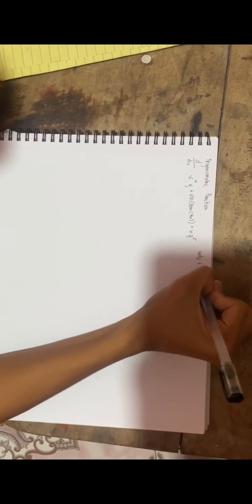Since it is with respect to x, we are going to find the equivalent of our y prime, and we will use product rule, which is u dv plus v du. This would be our u, this would be our v, same as here, u and v.